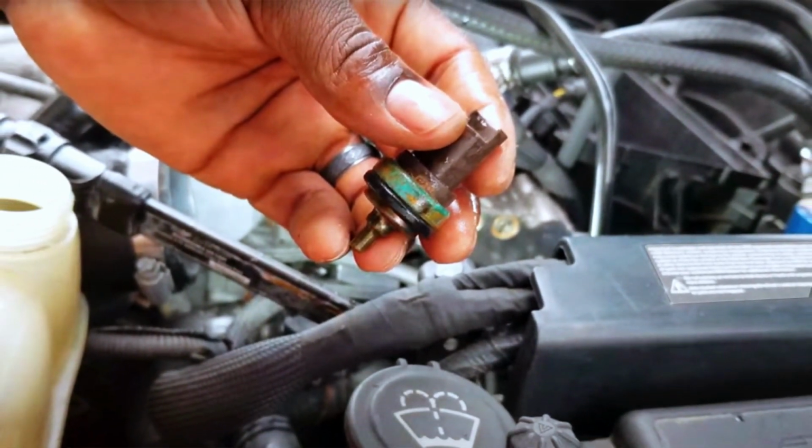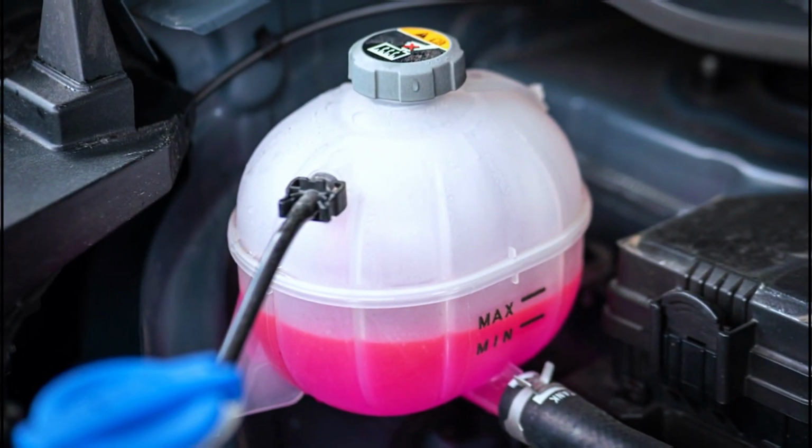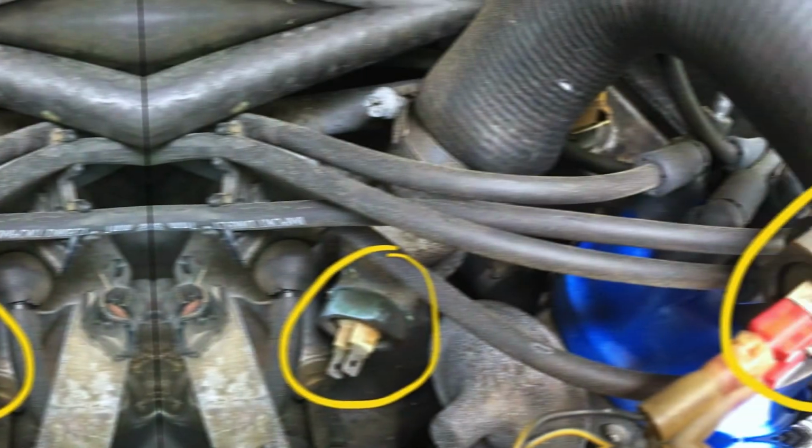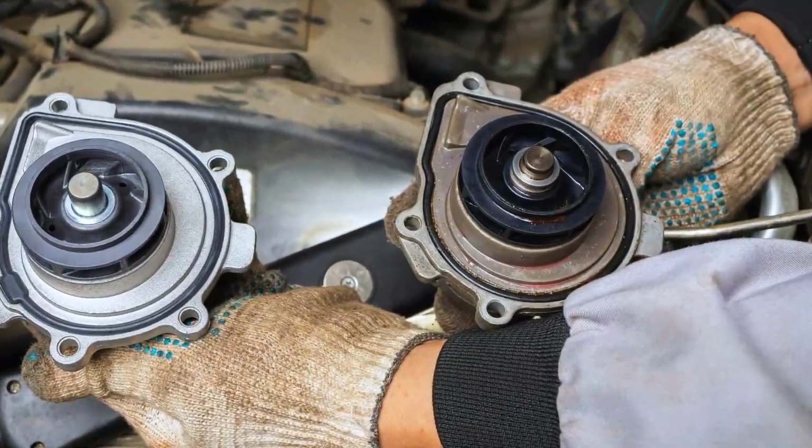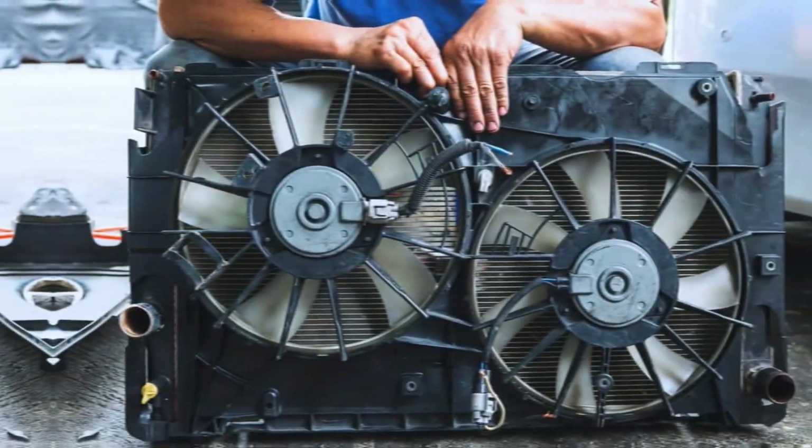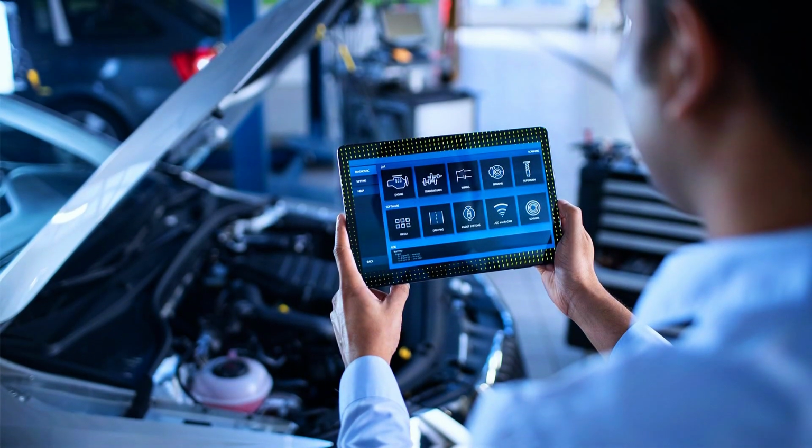Faulty coolant temperature sensor, low coolant fluid, faulty thermostat, shorted ECT signal circuit, malfunctioning powertrain control module (PCM), faulty water pump, faulty head gasket, faulty cooling fan. Identifying the exact cause is crucial for proper repair.